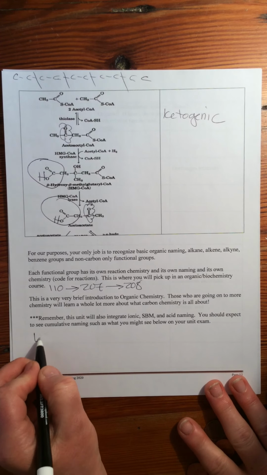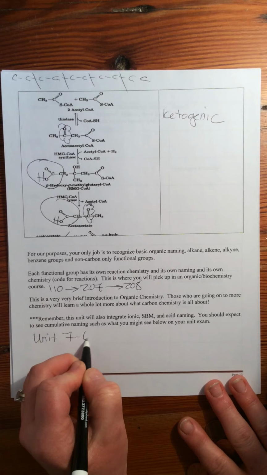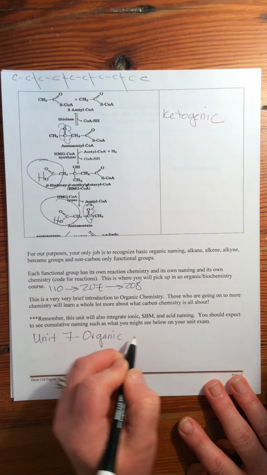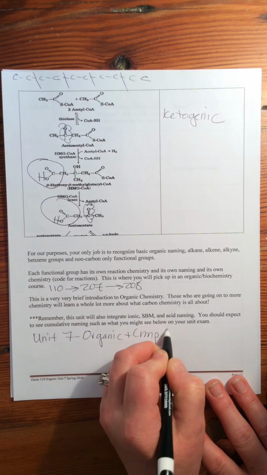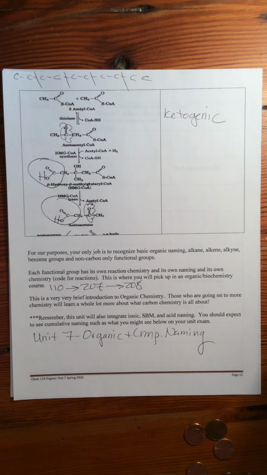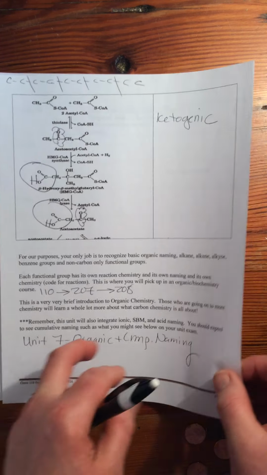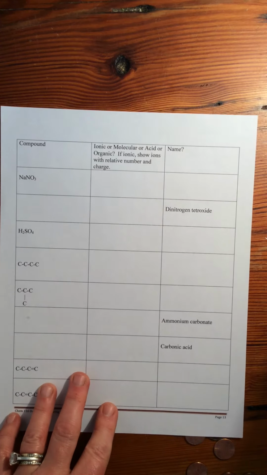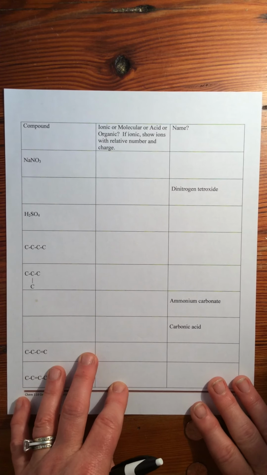Remember that this Unit 7 will be the organic plus comprehensive naming. How do you identify something that's ionic? How do you identify something that's simple binary molecular? What's an acid? So that then leads us to this last sheet.